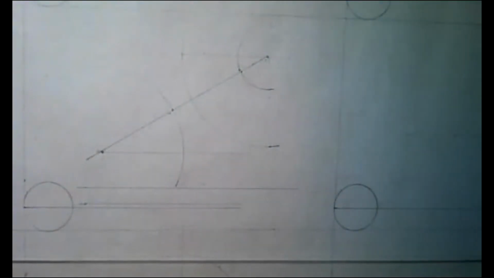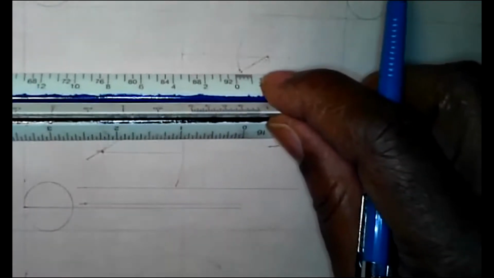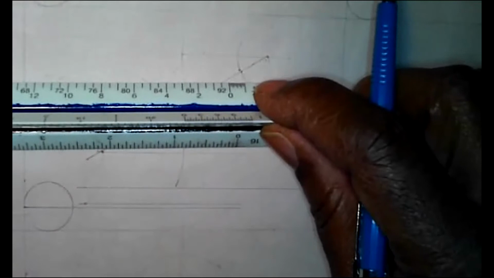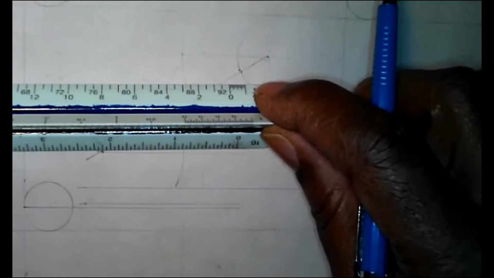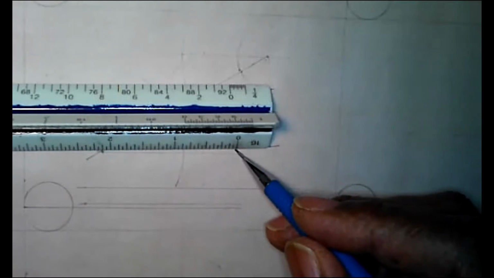I'm going to measure over, and that distance is 2 1/8 inches. That's an inch and a quarter plus 7/8, so that's 2 1/8. That's where my compass should be.